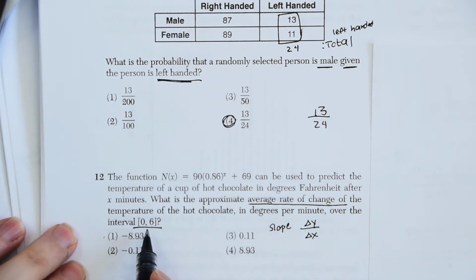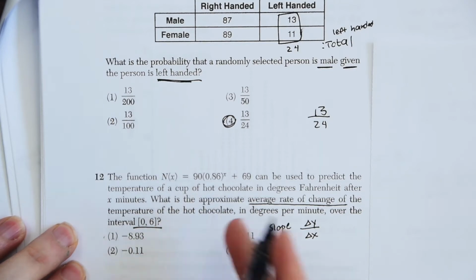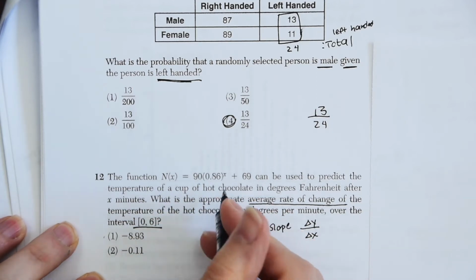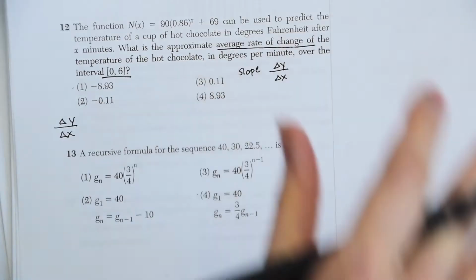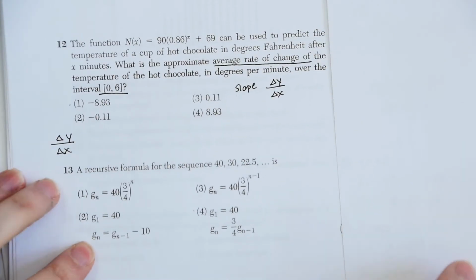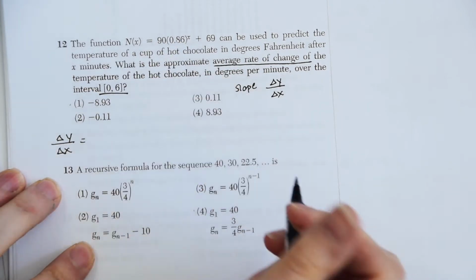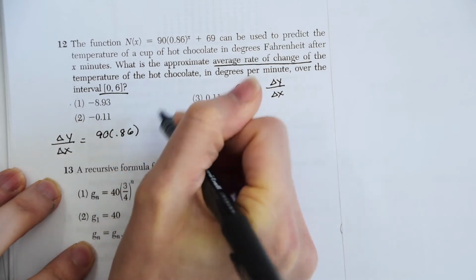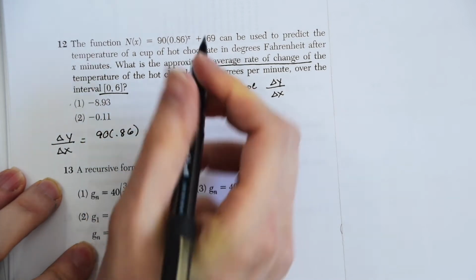over the interval. So we want to find out the interval for when x is equal to 6 and then subtract it from when x is equal to 0. So we really want to just plug these values in. So the change of y over the change of x is equal to, and then we have this function here, 90 times 0.86 raised to the, so we're going to plug in 6 here because we want it over this interval.